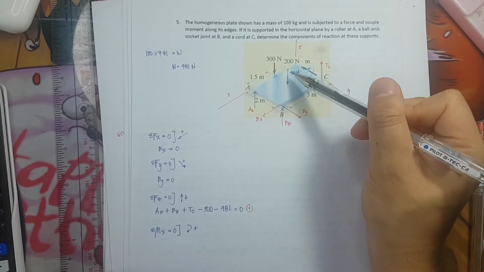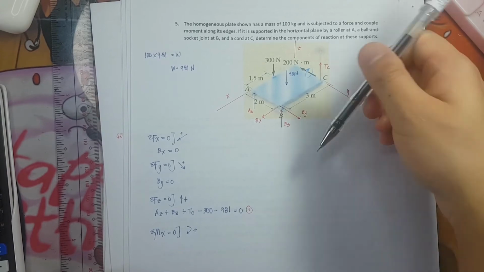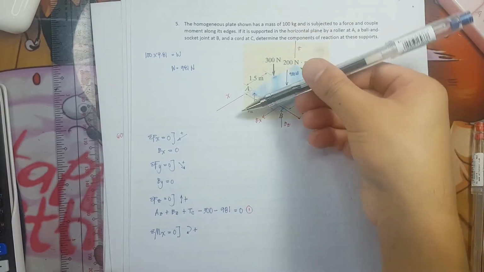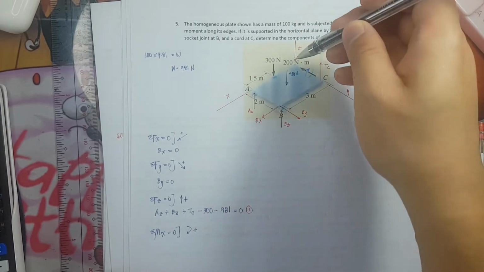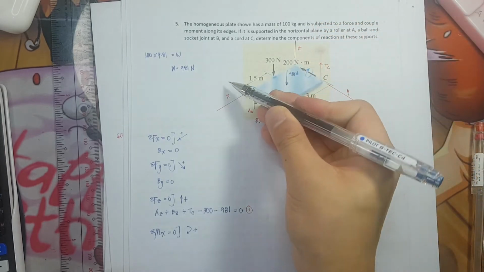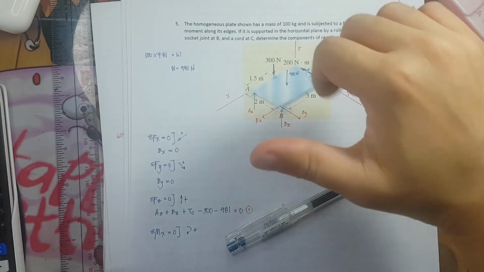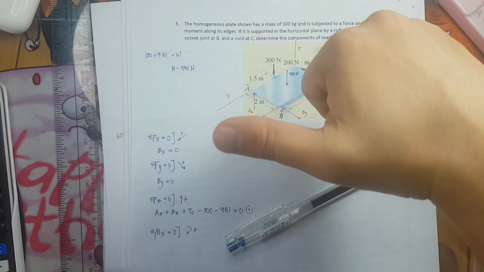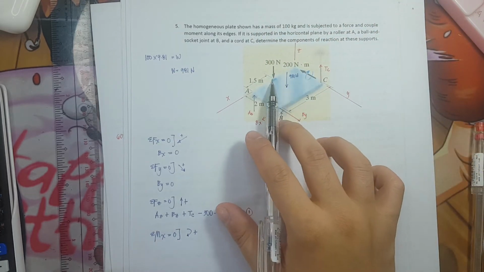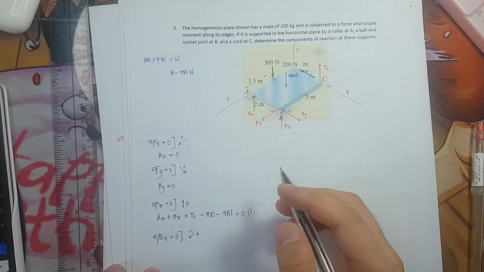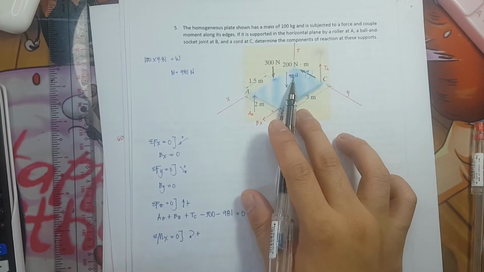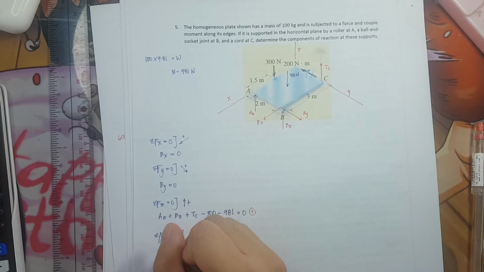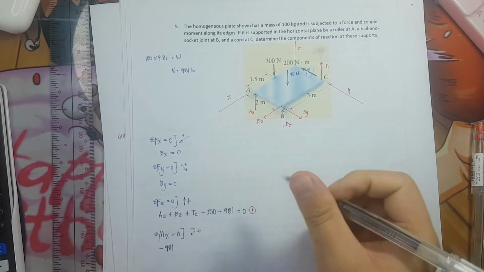So next is the 981 Newton. 981 Newton would be rotating in a clockwise direction, wherein the direction of the positive moment is counterclockwise. Therefore, 981 is negative. So we have here negative 981 times a lever arm.